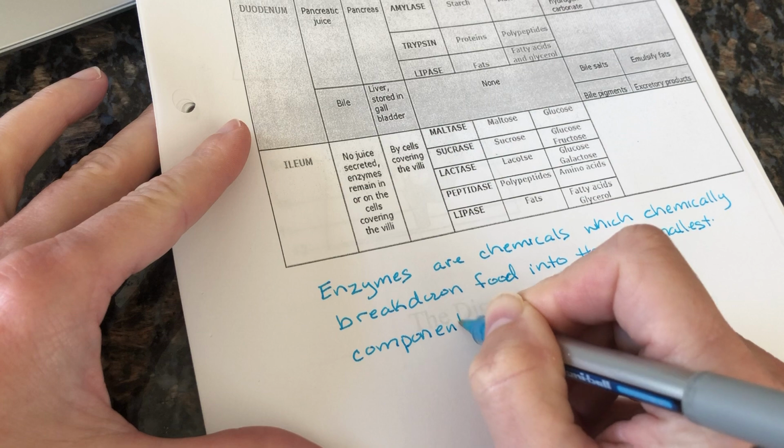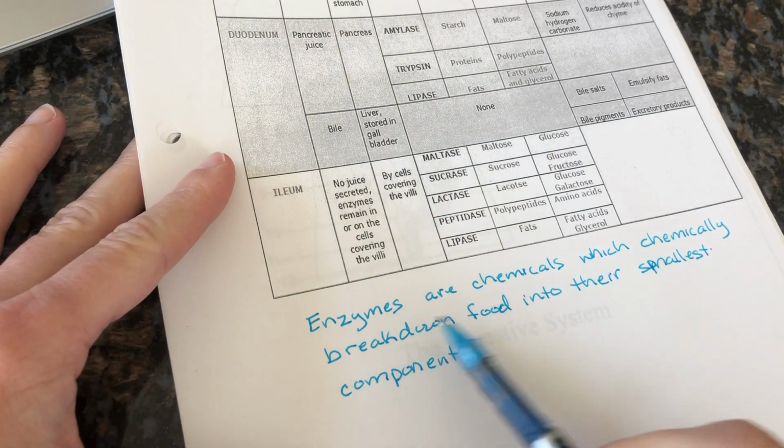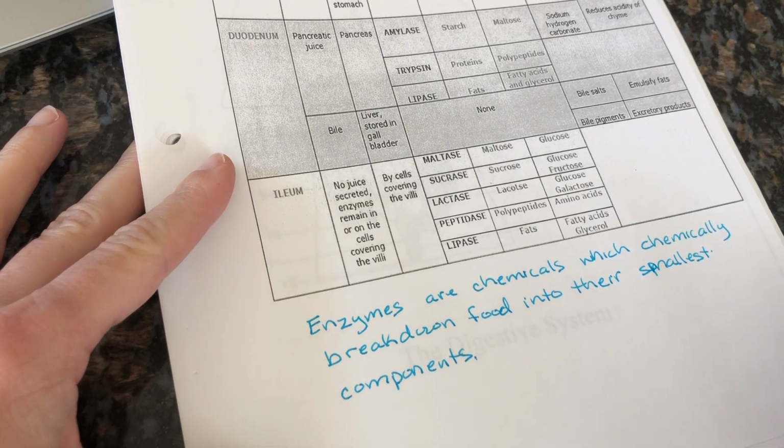Okay, you'll probably find a better definition of that somewhere online, but that's our definition. So enzymes are chemicals which chemically break down food into their smallest components.